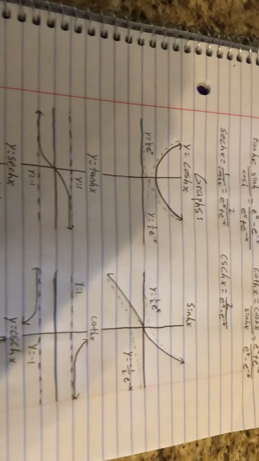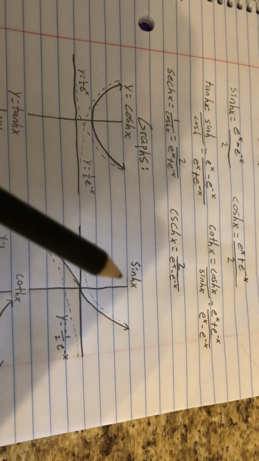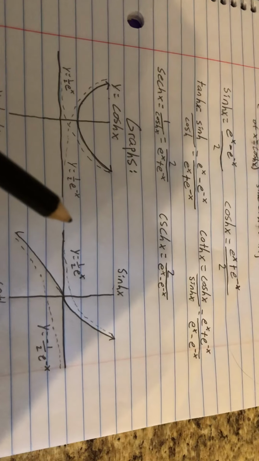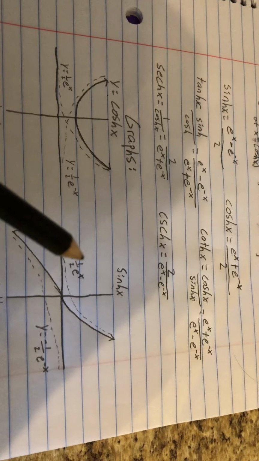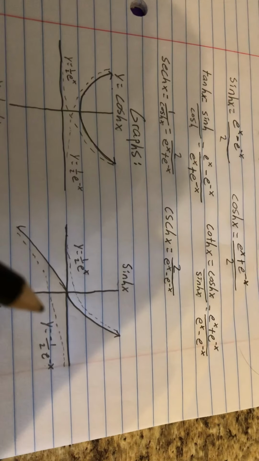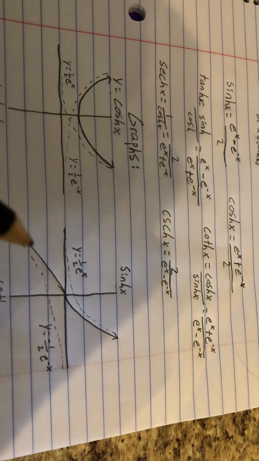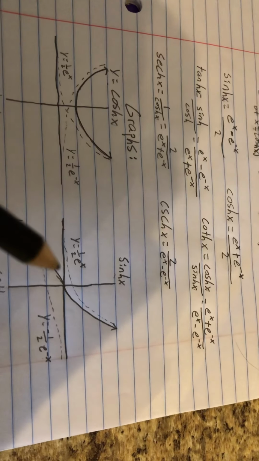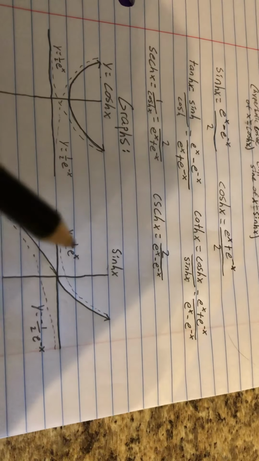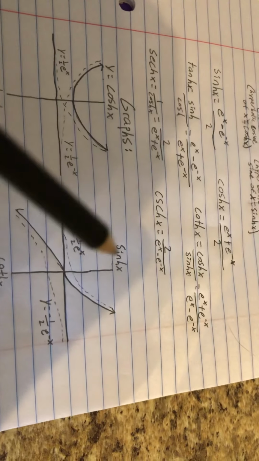So for the graphs of these functions, let's start with sinh of x. It's bounded by y equals 1/2 e to the x and y equals negative 1/2 e to the negative x. You get a function whose slope decreases more and more as it approaches 0 right here, but it's always positive, and then it begins to increase again when x is greater than 0.